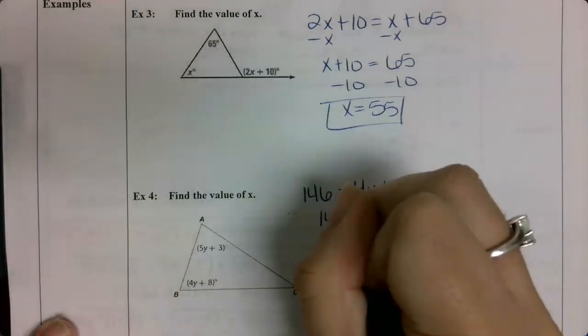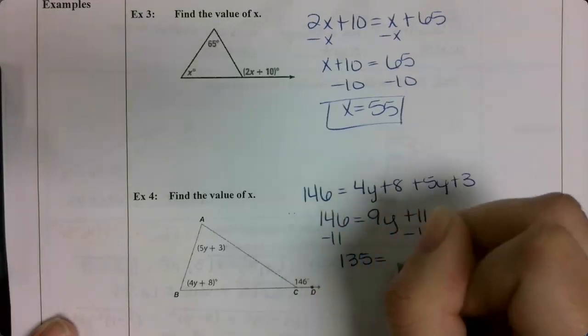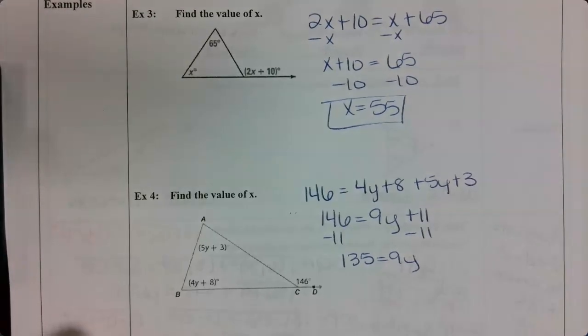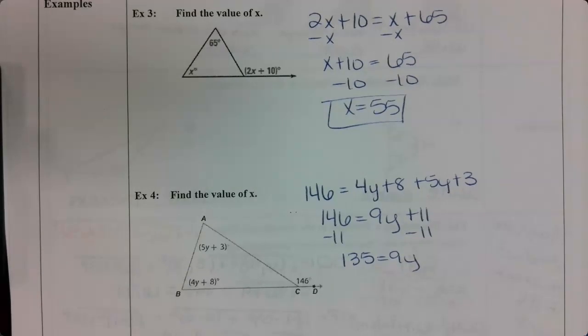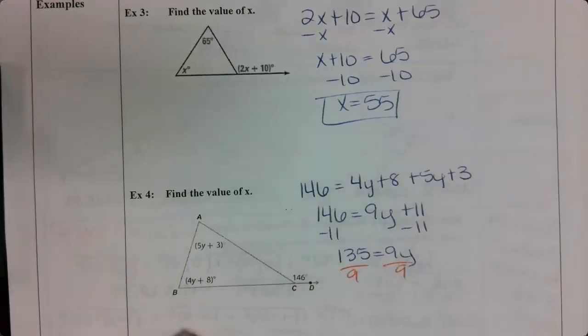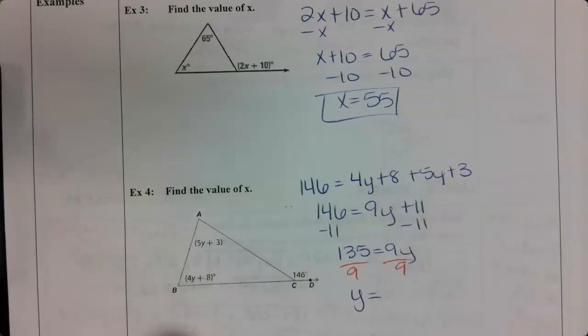And then I want to subtract 11 on both sides. And then divide both sides by 9. I get y equals what? 15.